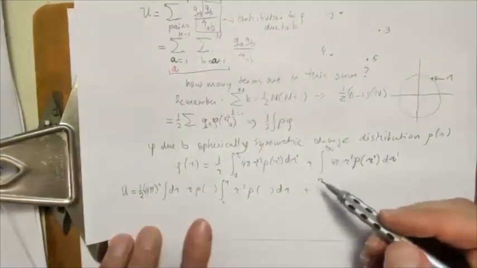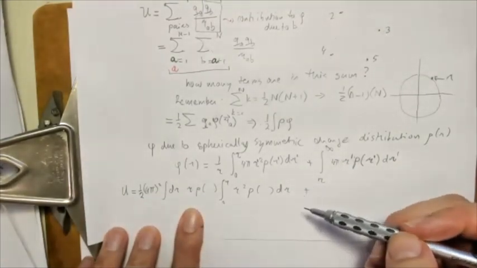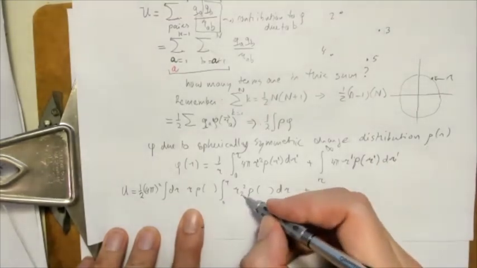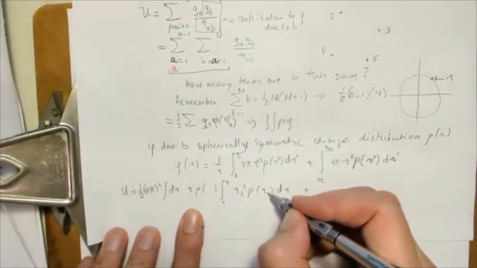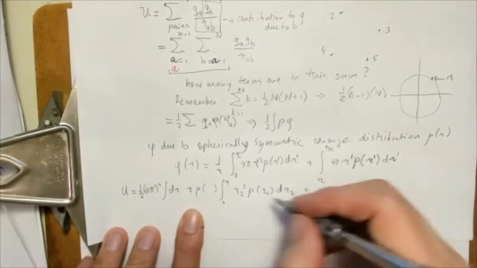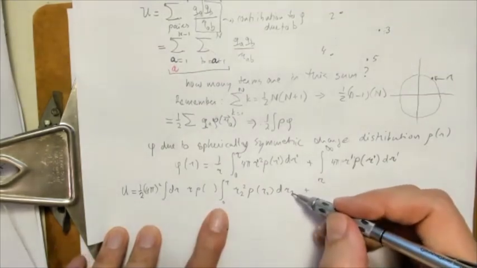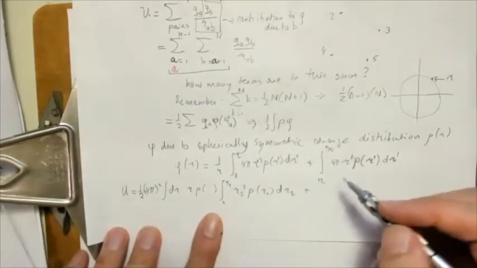Now let me make sure that I do my bookkeeping correctly. Yes, okay, so this is R2. This is R2. And this is R2. And then we're integrating R2 from 0 to R1.